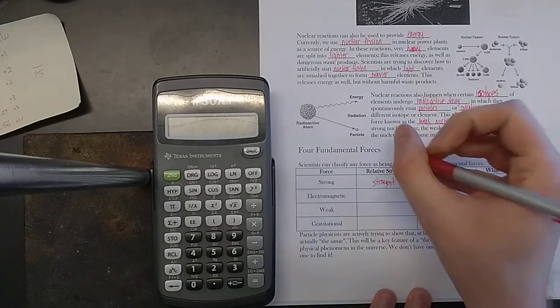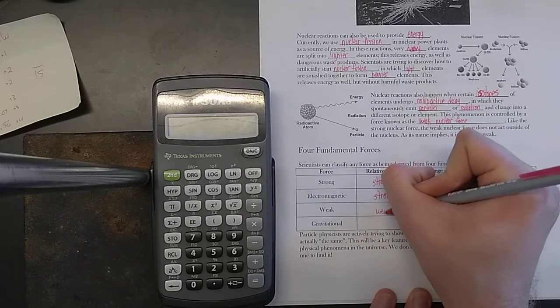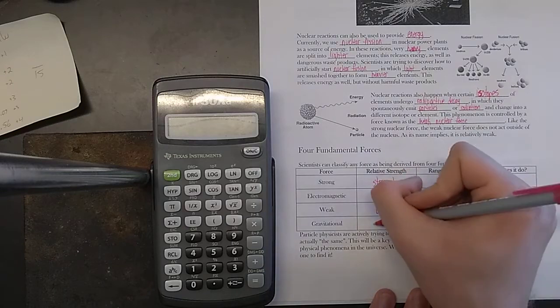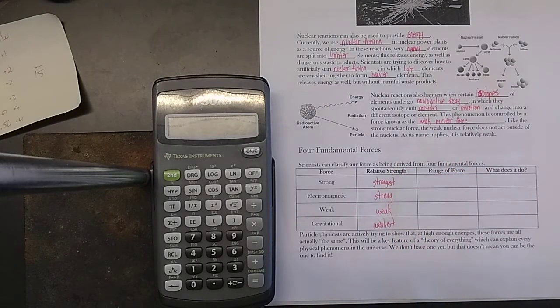The electromagnetic force is a little weaker, but it's still pretty strong. The weak force, as the name implies, is weak. And the force of gravity is actually the weakest force, which is crazy because we think of gravity as holding the earth together. Gravity only becomes a large force when you are dealing with huge masses, like at least the size of a mountain.